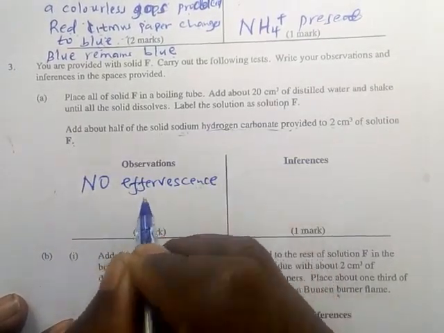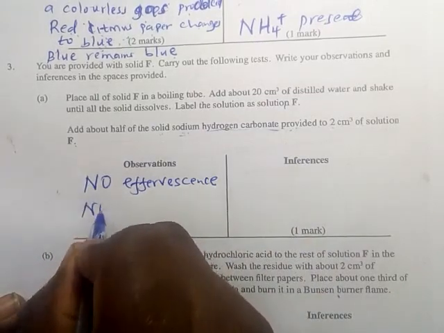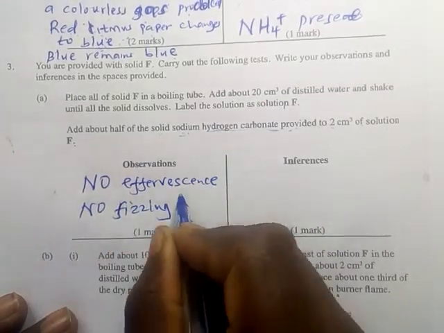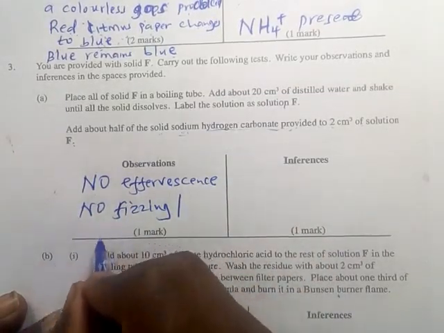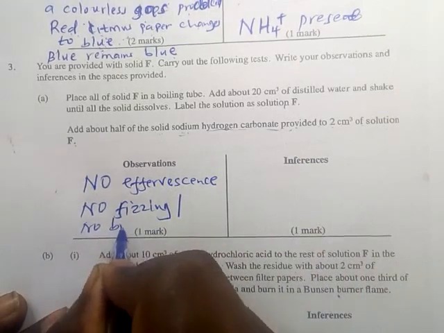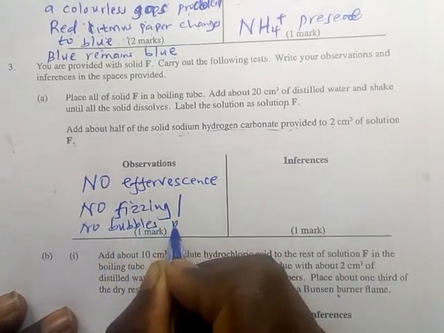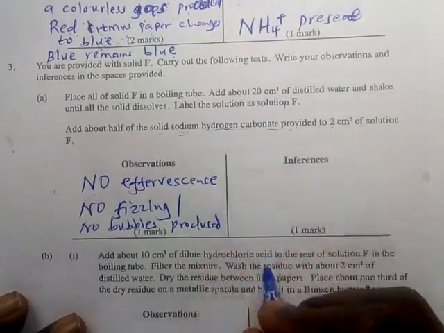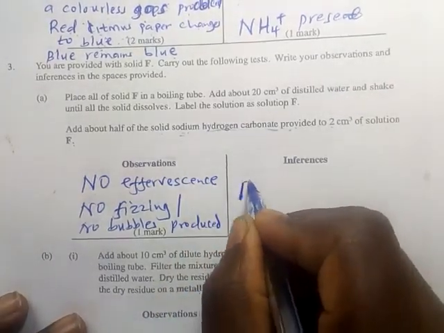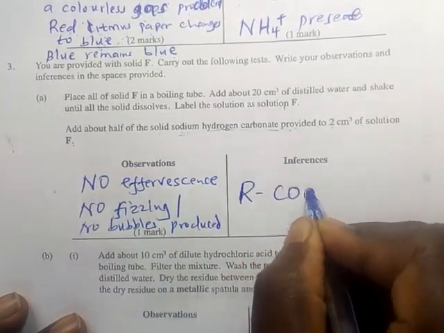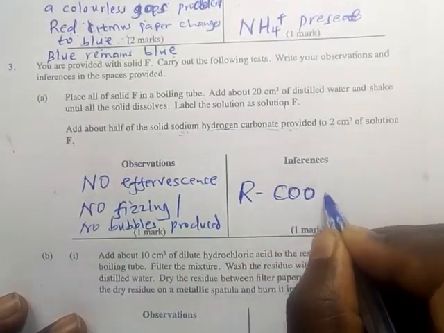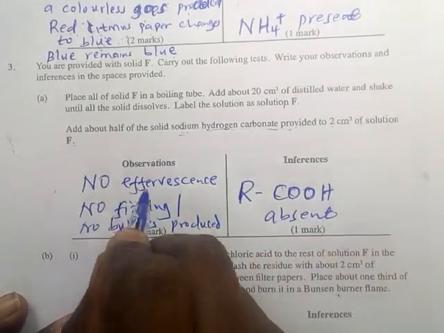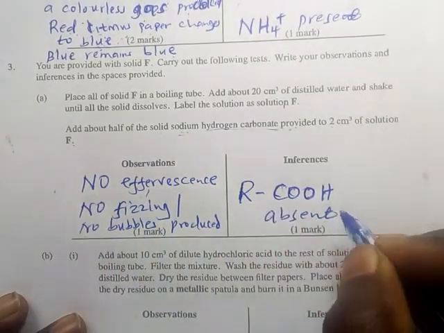If the word effervescence becomes difficult for you to write, write no fizzing. If fizzing is difficult, write no bubbles produced. So if that happens, it simply tells you that the organic acids, alkanoic acids, are absent. No effervescence, it is the alkanoic acid which is absent.